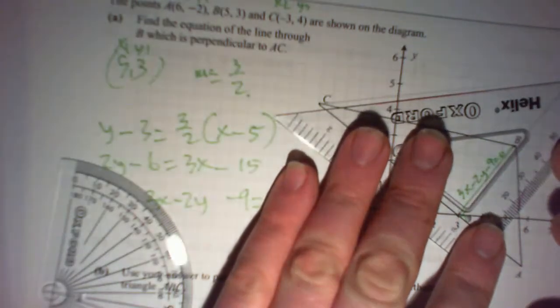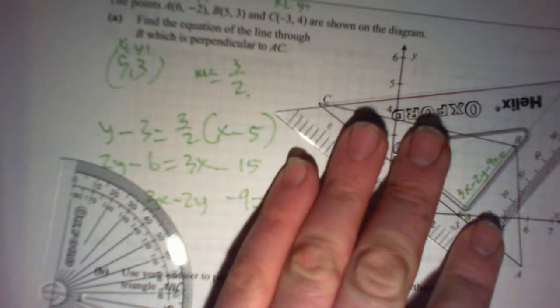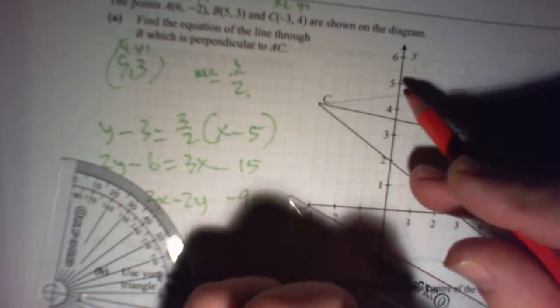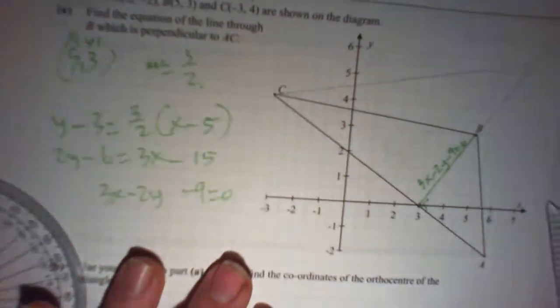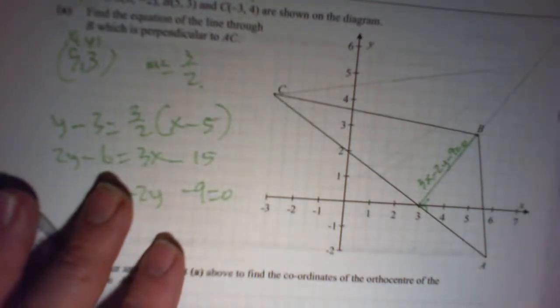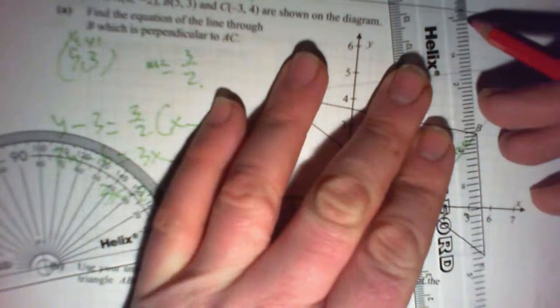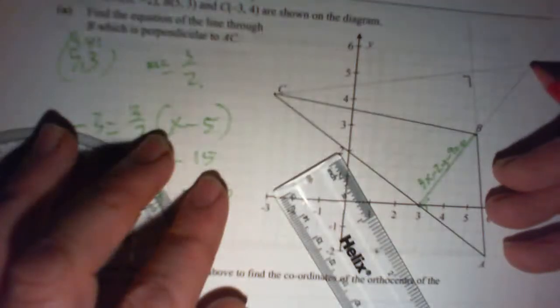So what we're looking for is, I'm going to predict the answer already. The answer is going to be 7, 6. Okay, you can see that. I'm going to predict a 7, 6 type of situation here. Okay, because if I extend AB onwards, there's your perpendicular. And the only place that the two of them meet is around 7, 6.